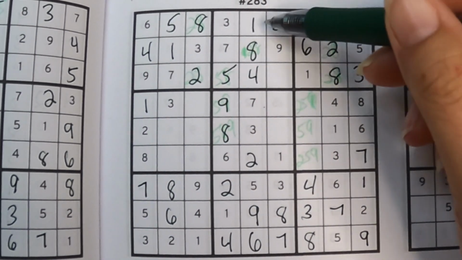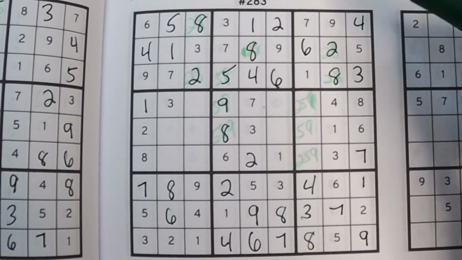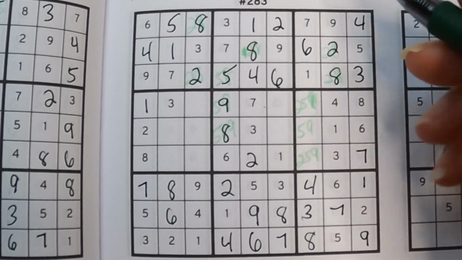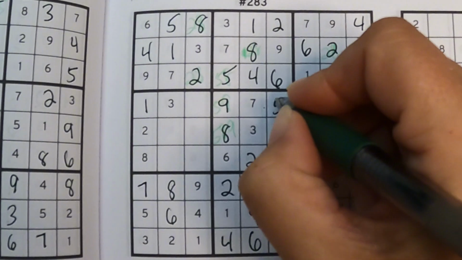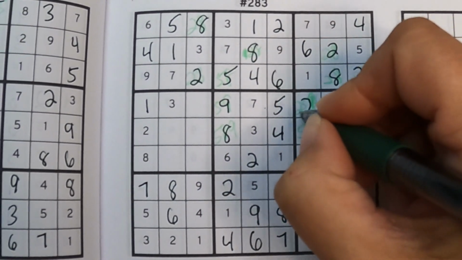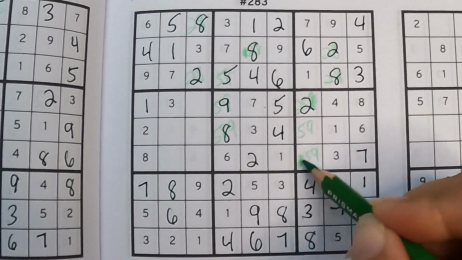For this box now, we've got 1, 2, 3, 4, 5. We're missing a 6. For this box, we're missing 4 and 5. We've got a 4 here, so 5, 4. That 5 makes this our 2. We can get rid of this 2.